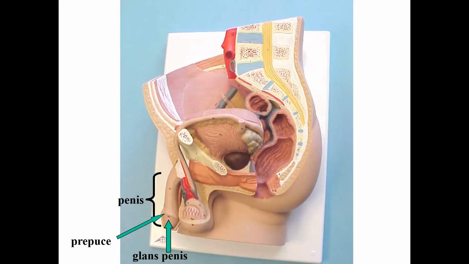So these are two areas where the contact, the stimulus of the glans or the clitoris, will lead to orgasm in both the male and the female. Okay. There's the scrotum with the testes inside.